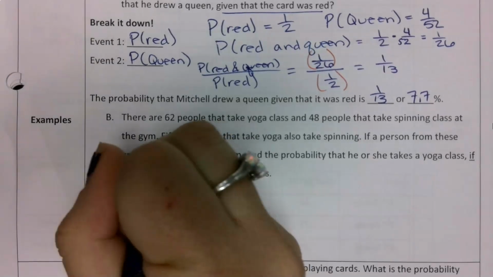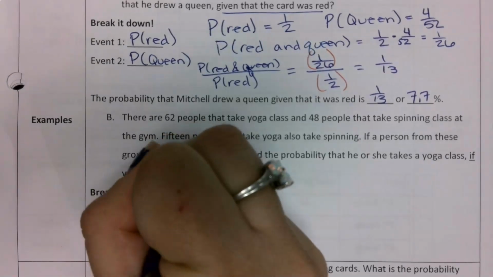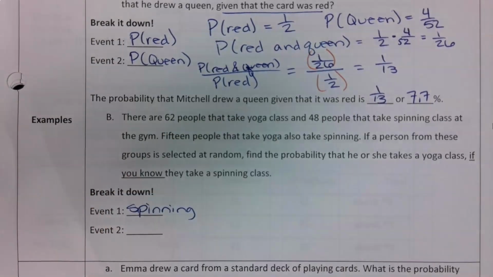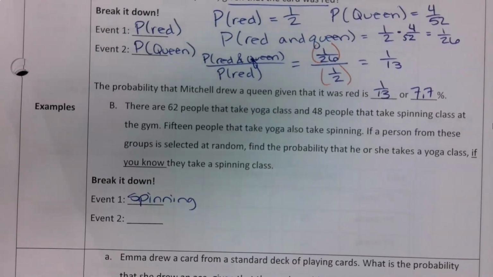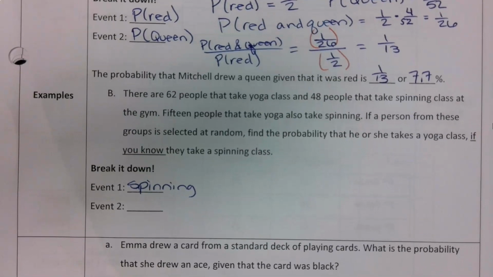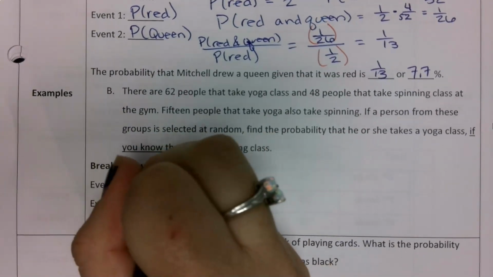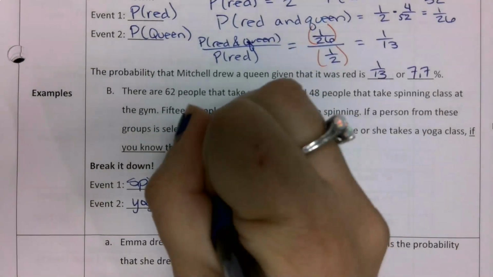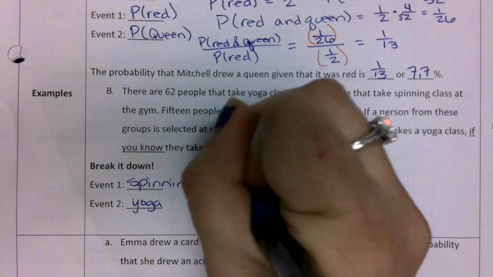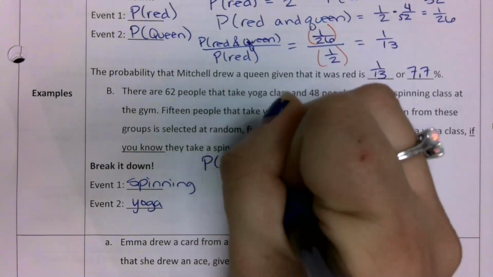Okay. And then my second event is, what's the second class they're in? Yoga. So what's the probability of being in both spinning and yoga?